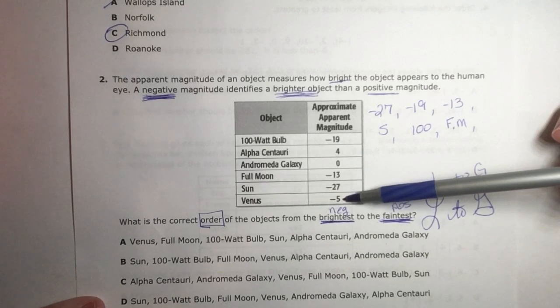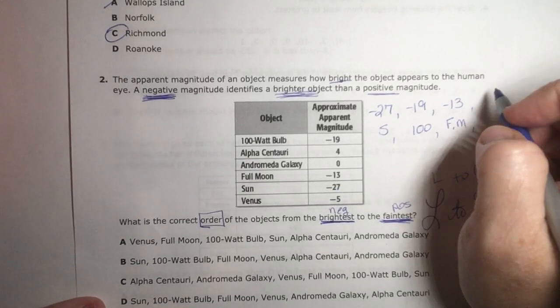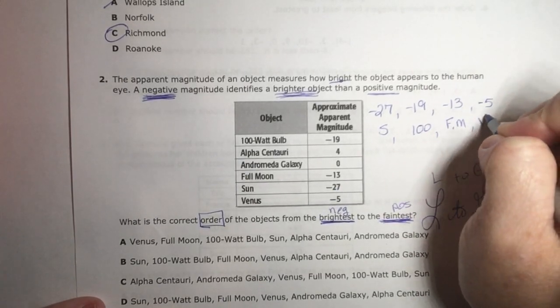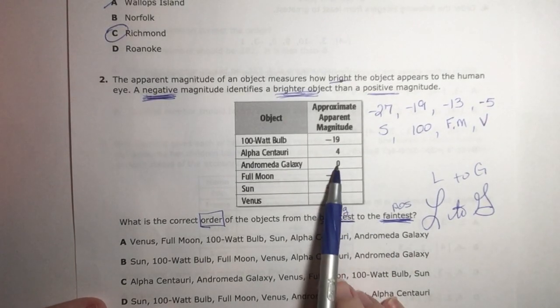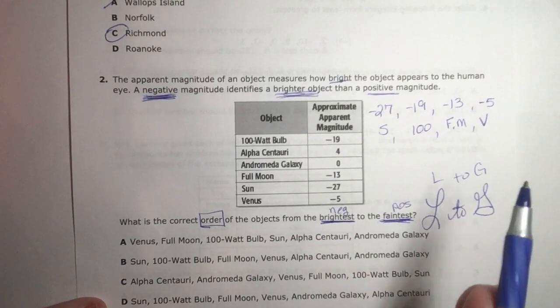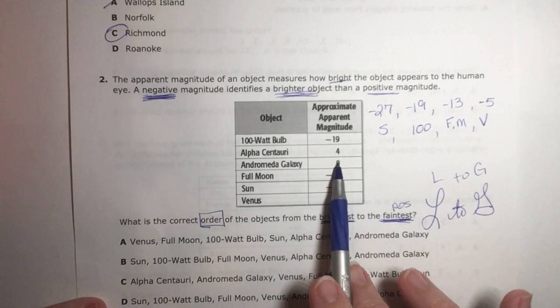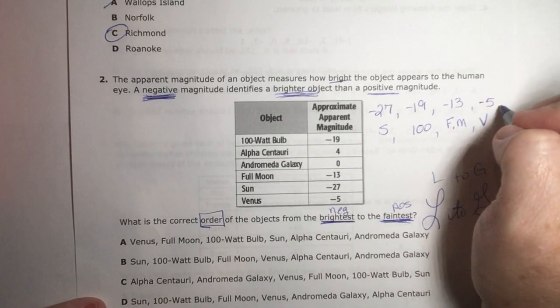And then our only other negative is Venus. So Venus is at -5. And then we have 0 and 4 left. We know 0 splits our positives and negatives in half, right? So it's right in the middle. So that one would go next.